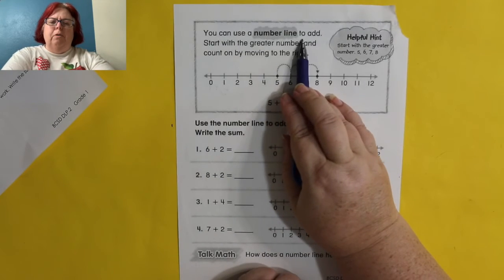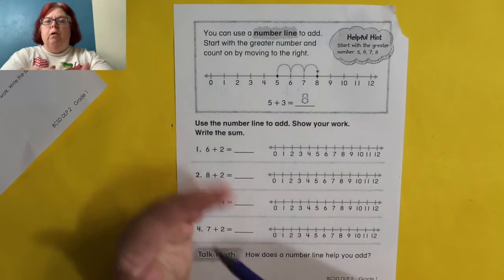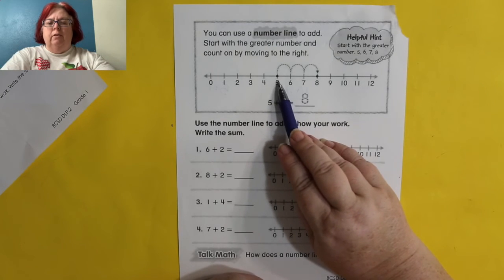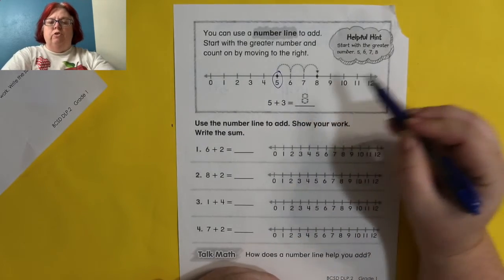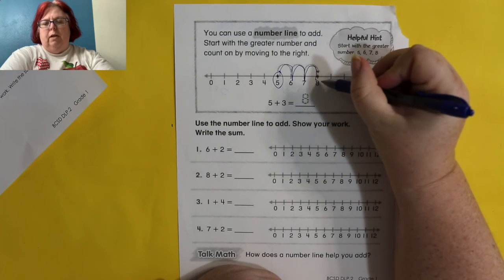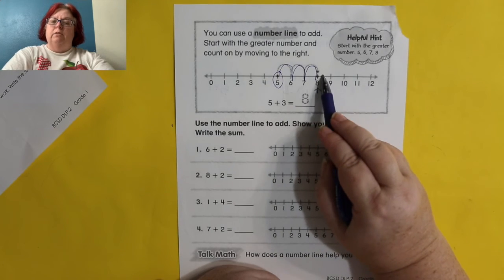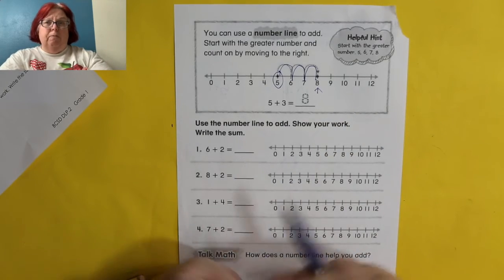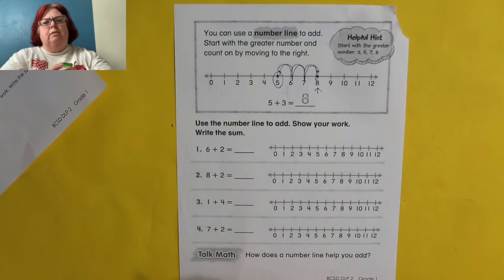So you can use a number line to add. Start with the greater number and count on by moving to the right. Because when you add, your answer should get bigger. So if you start on the greater number, 5 plus 3, you start here at 5, then you jump 3 numbers. You count on 3 numbers. 1, 2, 3. And where did we stop? On the 8. So 5 plus 3 jumps equals 8. So it's the same thing as what we did when we counted on with our fingers, only now we're using the number line to count on. And for some people, that's easier, so it is a good thing to practice.